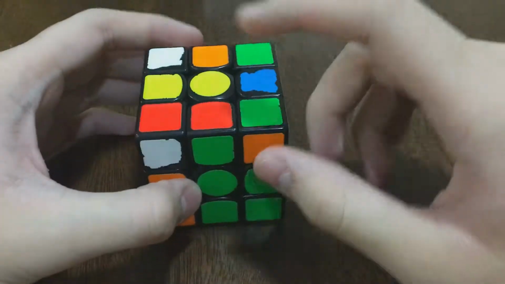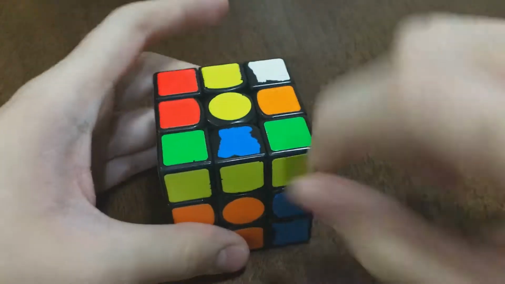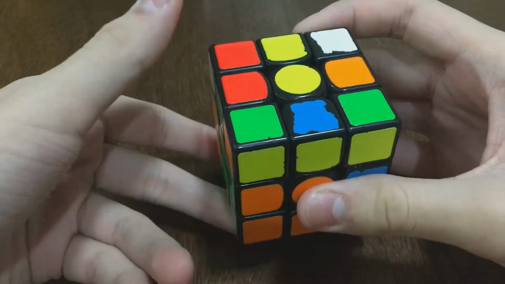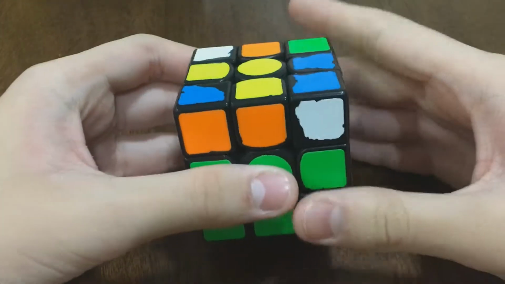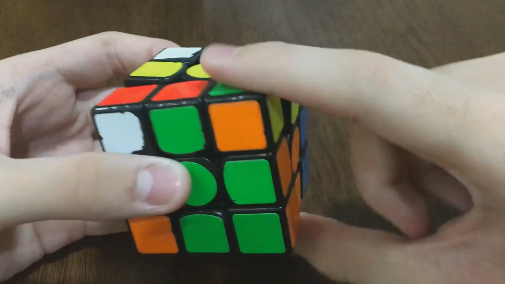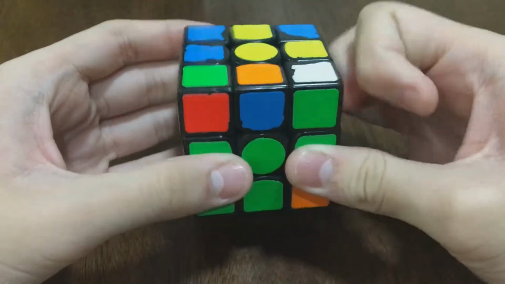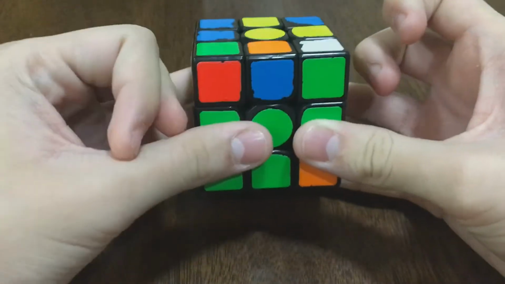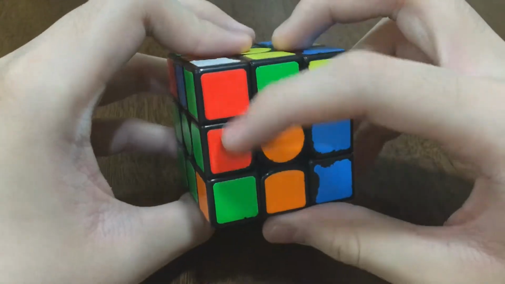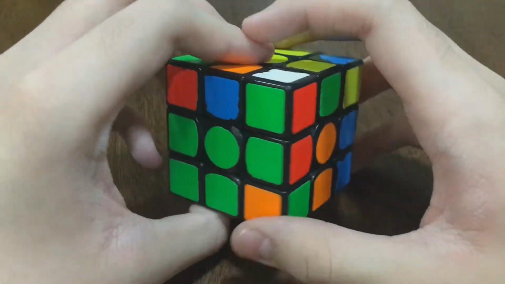And since this is red, red is here, and the opposite of red is orange, what you want to do is an F in this case, because it turns the red to orange, which is the opposite. And then we're going to do a U2 or a U prime 2, whichever is your preference. That way we have paired up these two corners and edges.